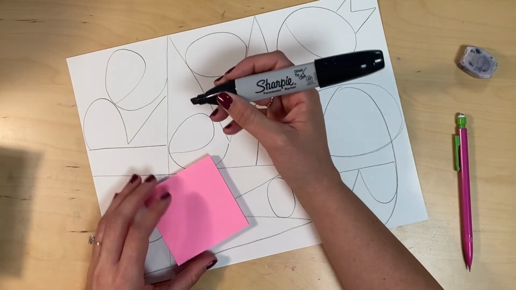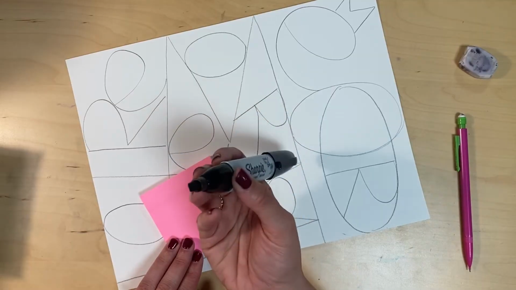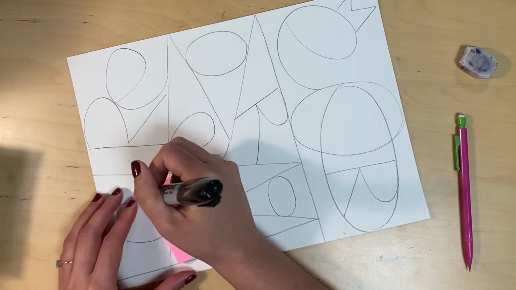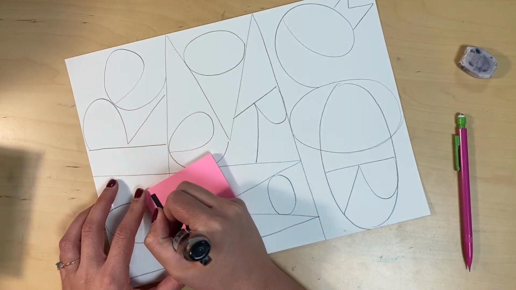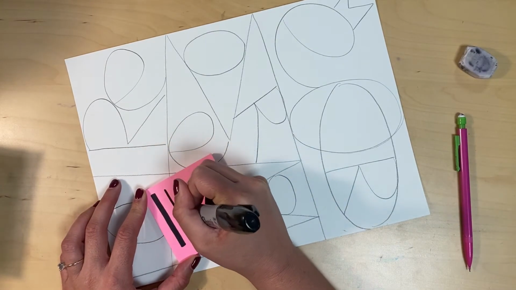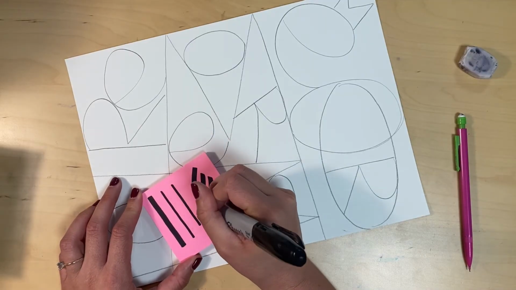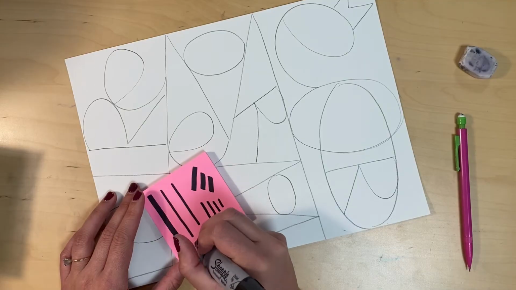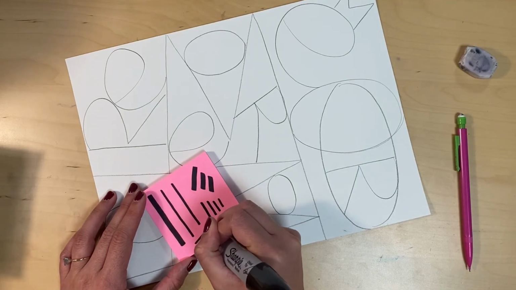When you're using one of these Sharpies, it's called a chisel tip because it has a thick side and a thin side. So you could make thick lines by using the thicker side and then thinner lines if you use the point. So it just depends on what look you are going for. But when you're outlining your letters, try to keep in mind what side of the marker you're using.